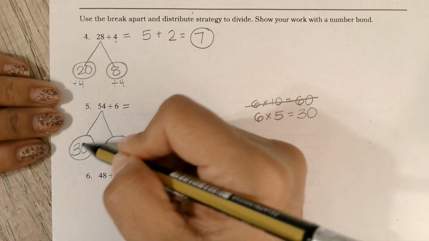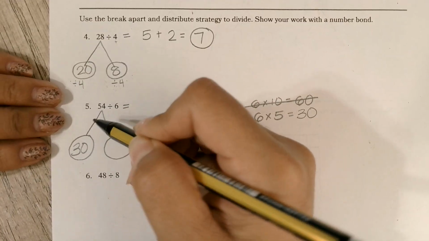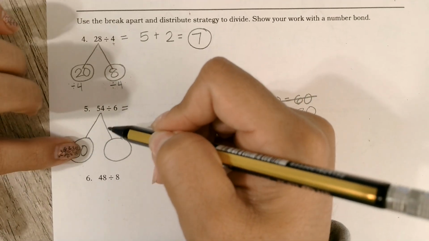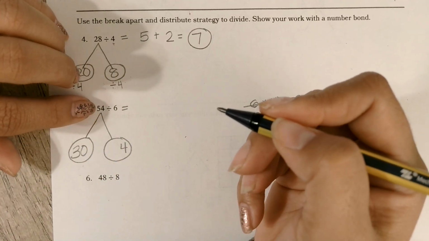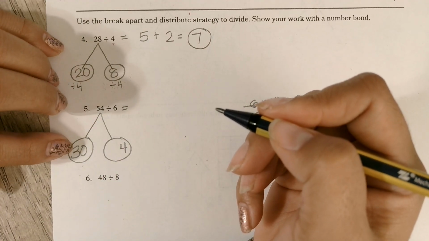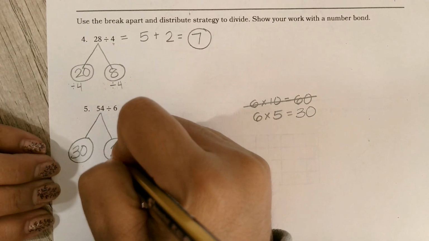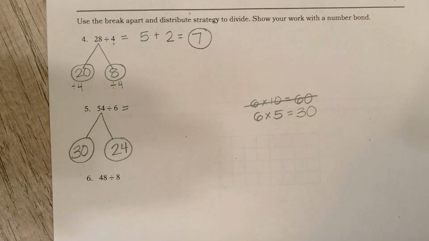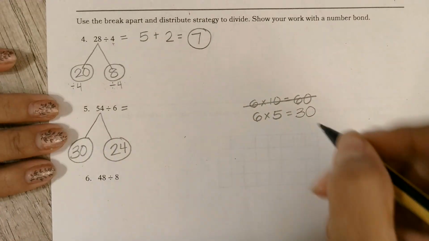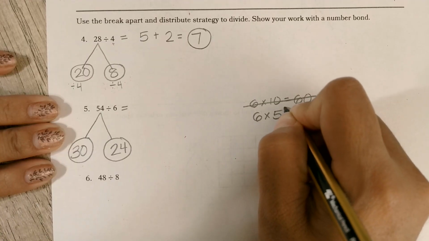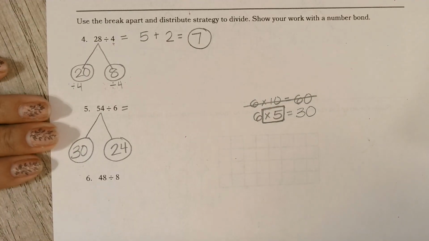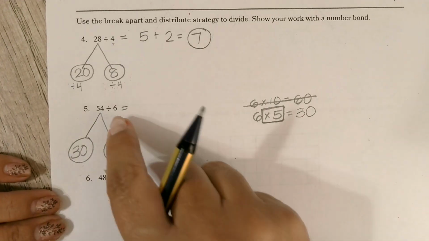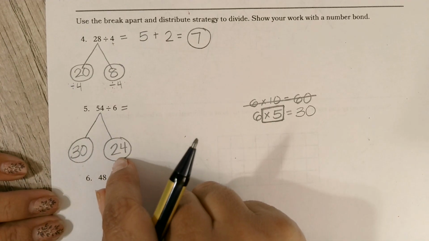So if I take 30 out of 54, 4 minus 0 is 4. And then 5 tens minus 3 tens is 2 tens. All right, we're doing well. I want to remember this number, so I'm going to put this in a box so I don't forget, okay?